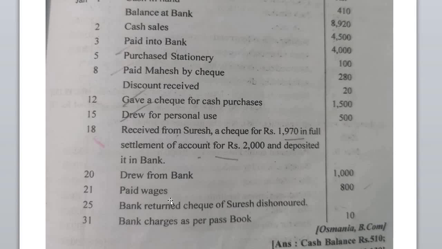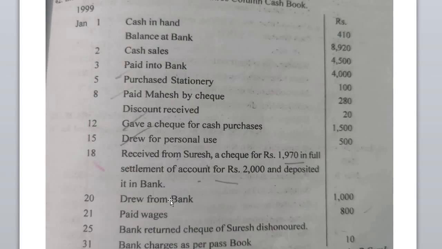So this is the way to prepare the triple column or 3-column cash book. I hope you students are understanding the concept. Thank you.